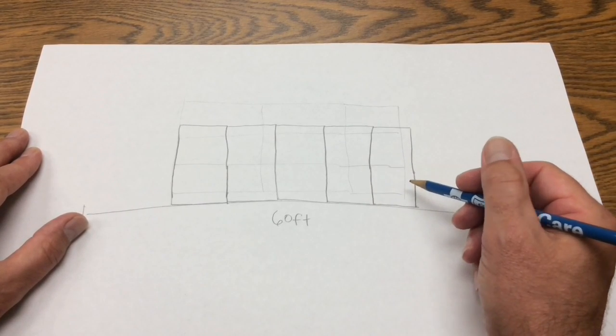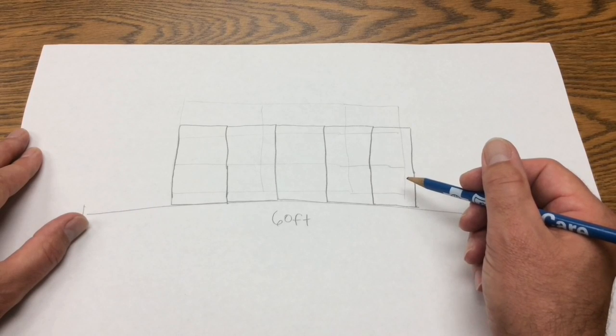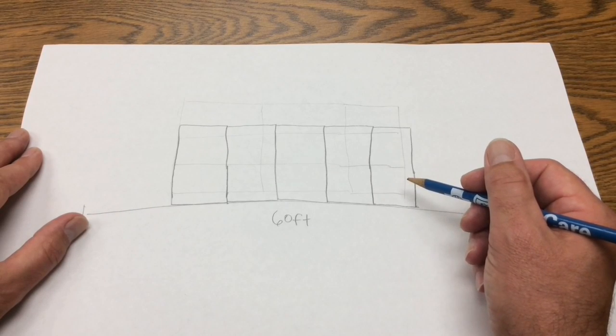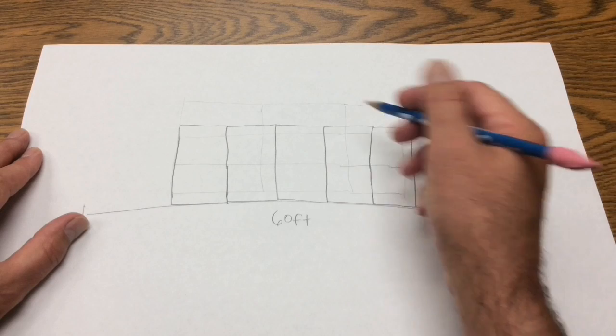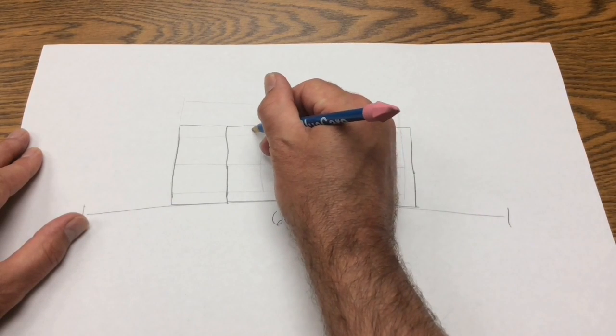Okay, and then my thought is I want to incorporate the logo of Schoolhouse Rock. So it might look something like this.